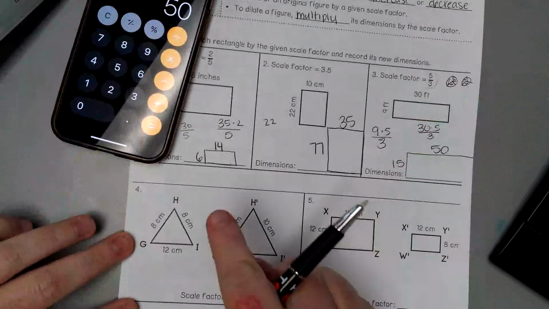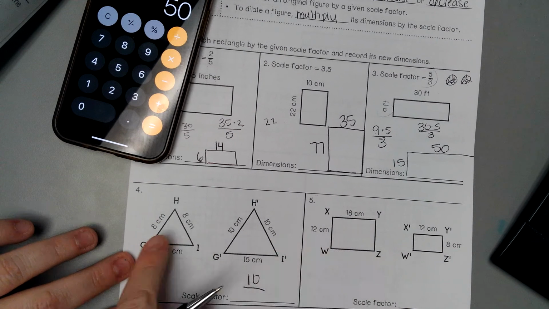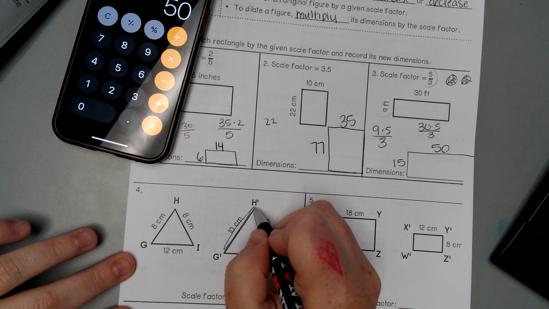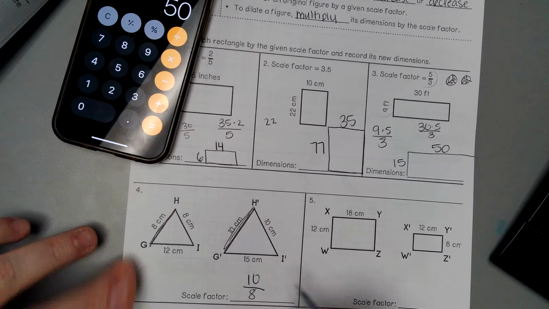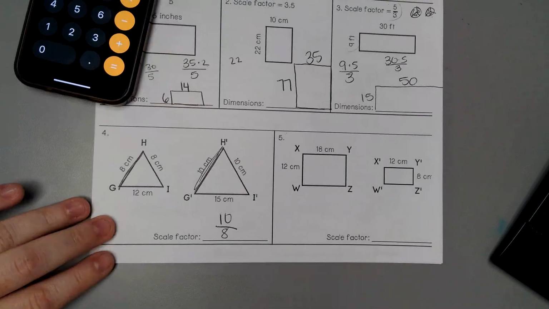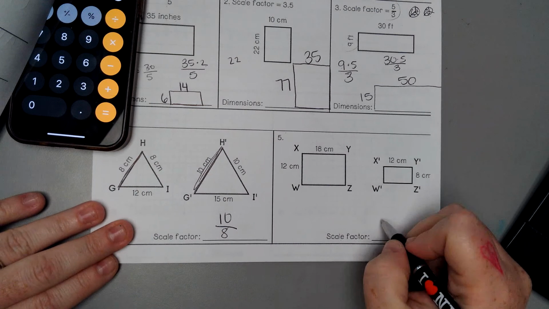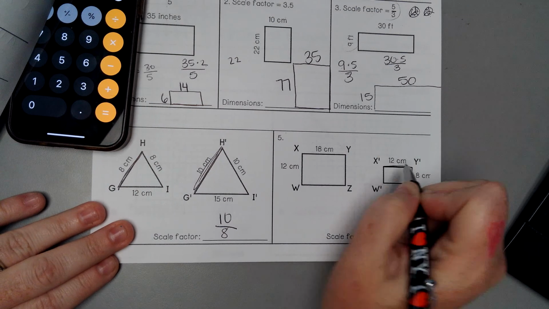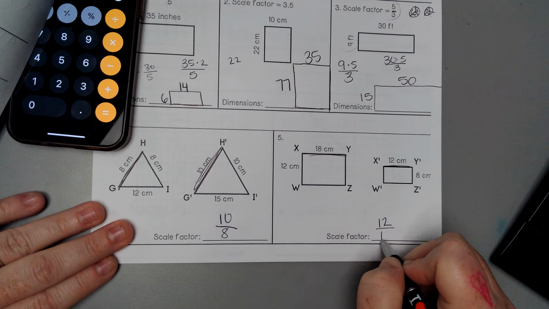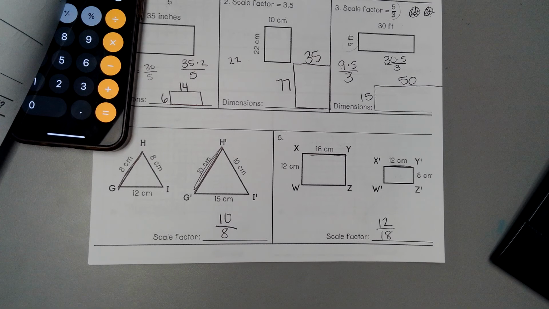So my new length, my prime, divided by its corresponding side, 8. You can reduce this, and it would be 5/4. Next, new and its corresponding side. And you can simplify that to 2/3.